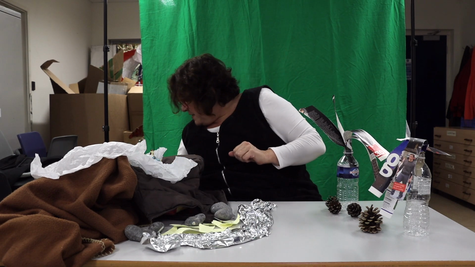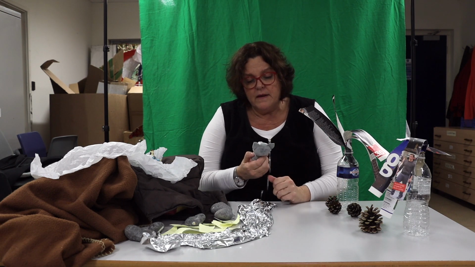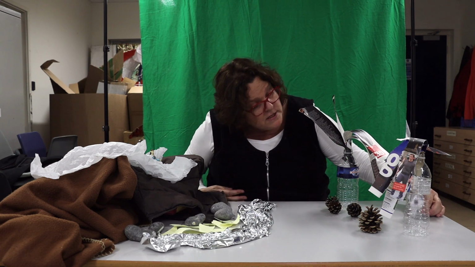And then I've got this other little toy. Got this little, he looks like a baby wolf to me. I think I'm going to call him Wolfie. And Wolfie lives on the other side.